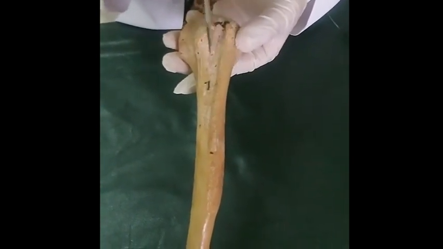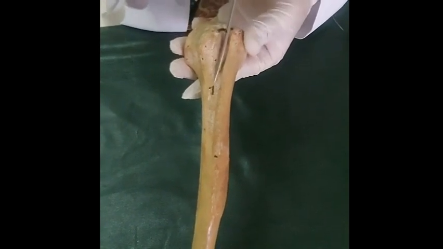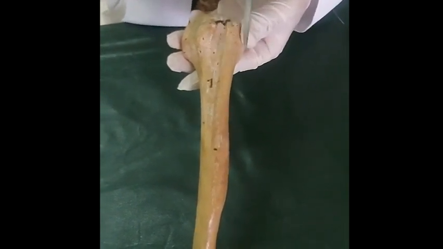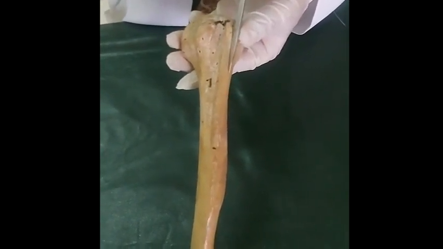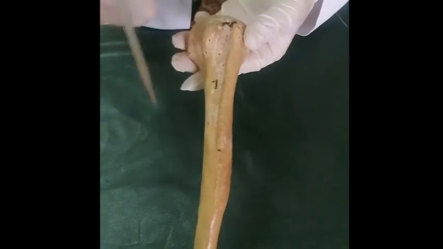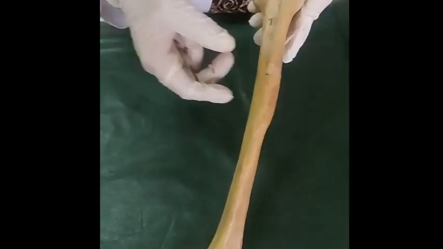So lady between two majors. The floor provides attachment to latissimus dorsi. Pectoralis major is inserted on the lateral side. Teres major is inserted on the medial side.